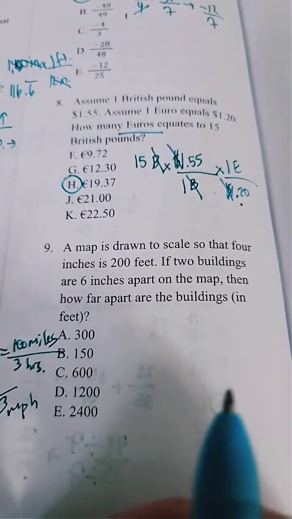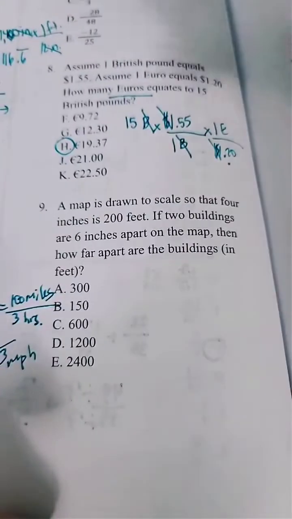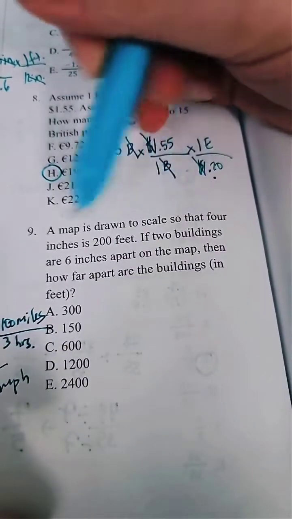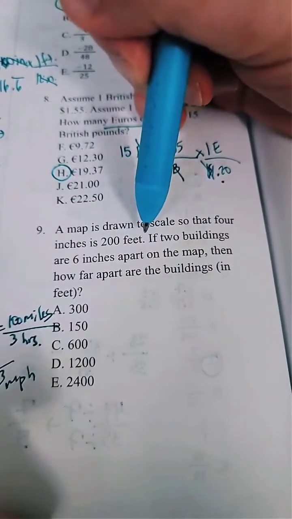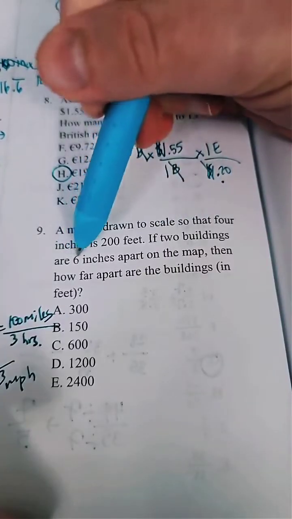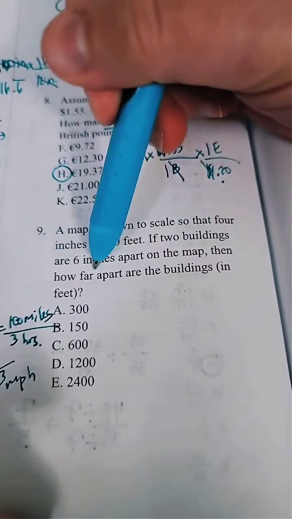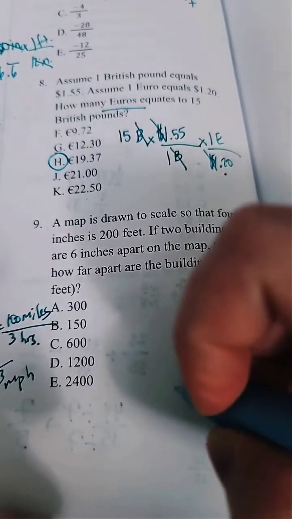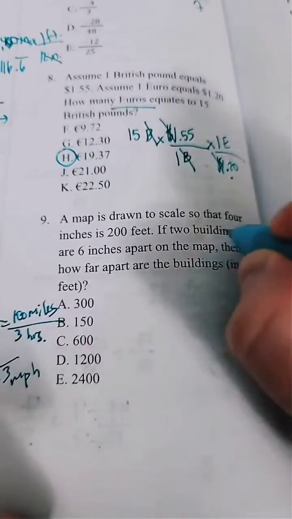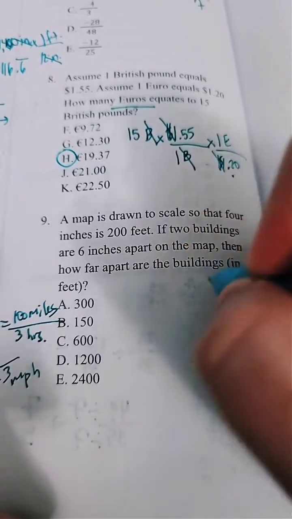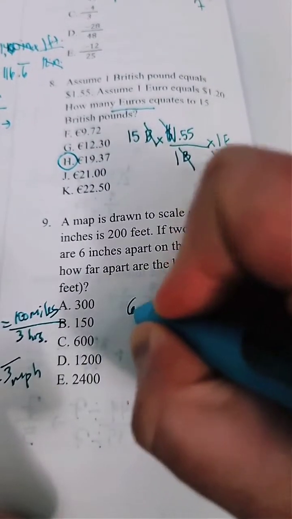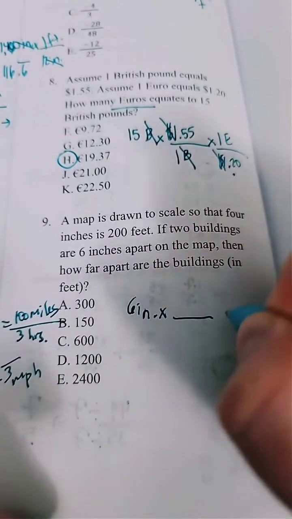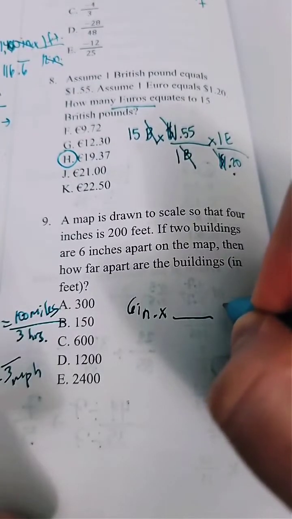Okay, so let's go to number 9. It says a map is drawn to scale so that 4 inches is 200 feet. If 2 buildings are 6 inches apart on the map, then how far apart are the buildings in feet? Okay, so let's set up. They're 6 inches apart.